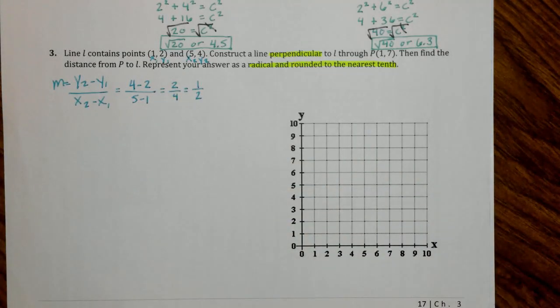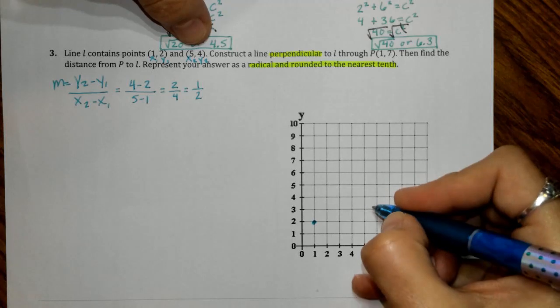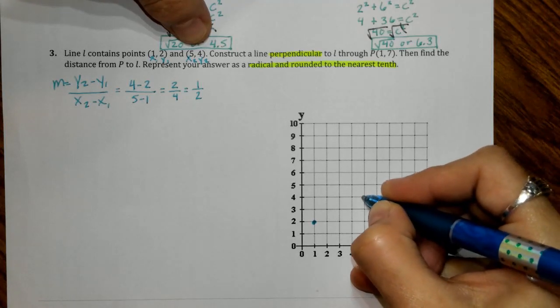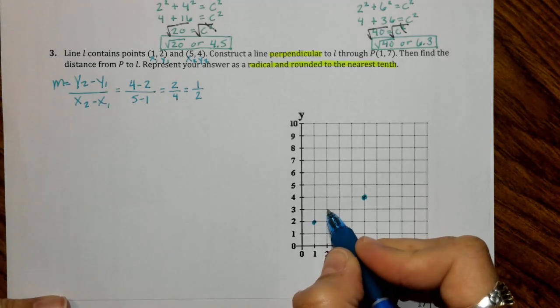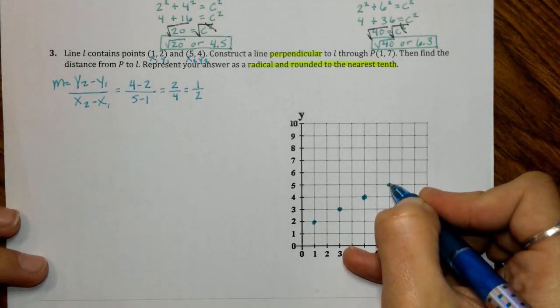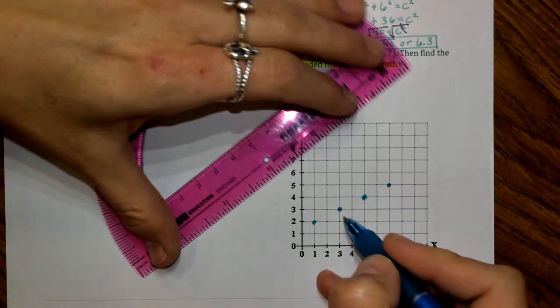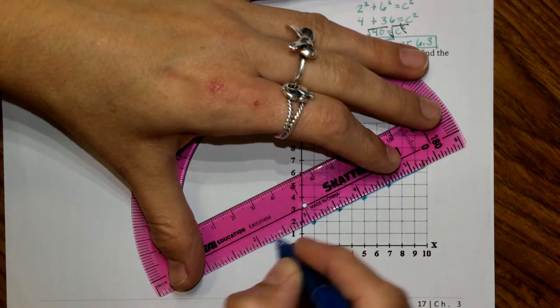Let's go ahead and plot the 2 points, 1, 2, and 5, 4. And we should see the positive 1 over 2. Let's go ahead and get a couple points on there. We'll trace our line.